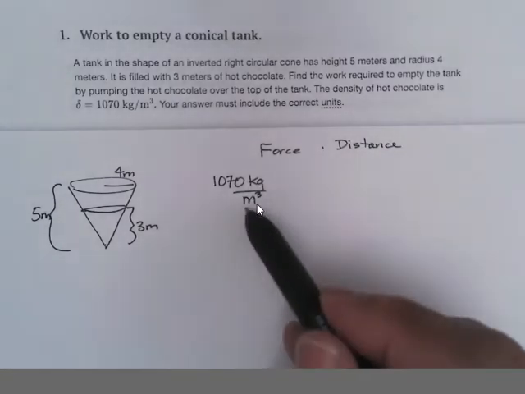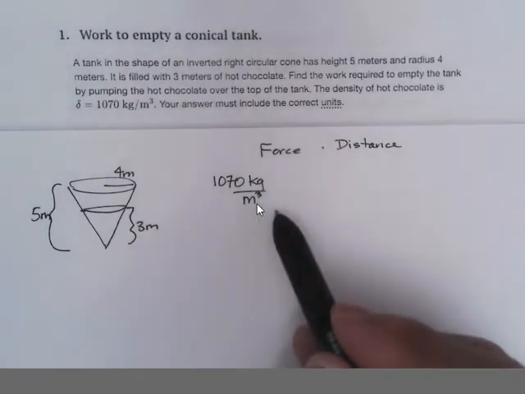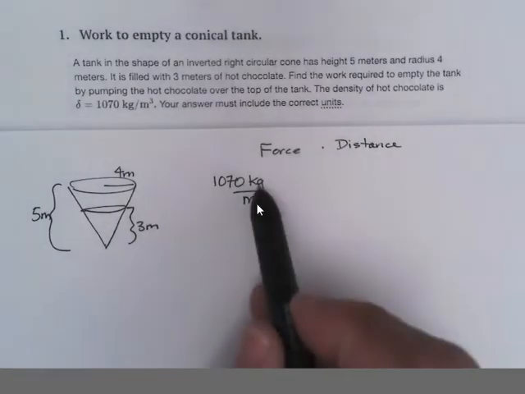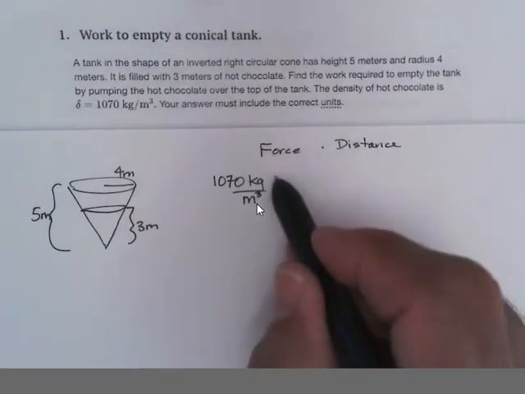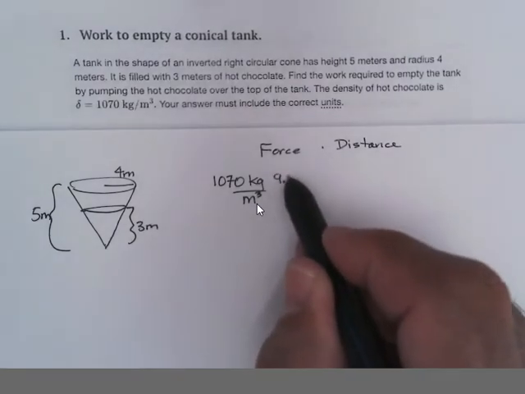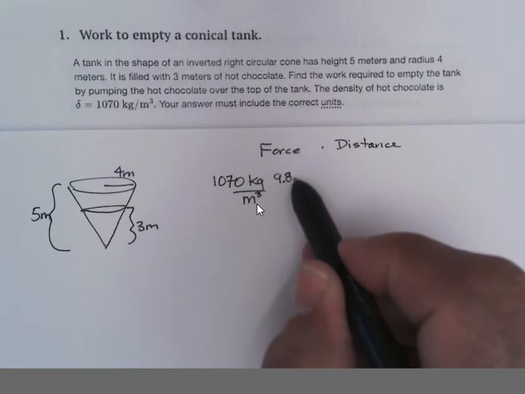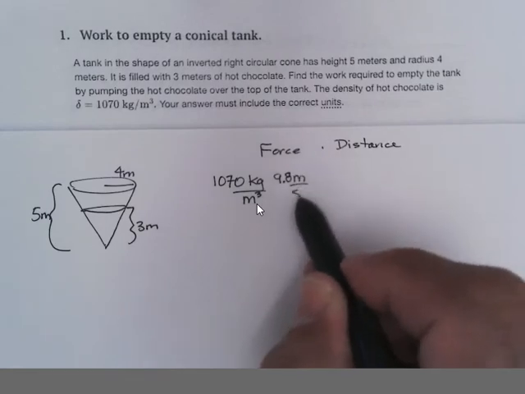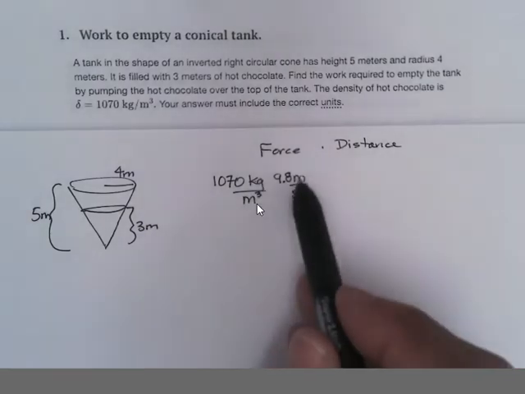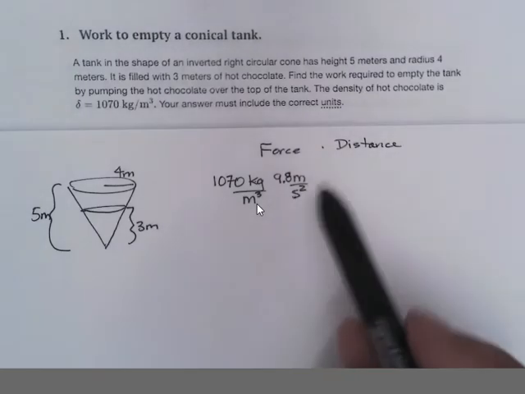Force in the metric system is newtons. Now, a Newton is a kilogram meter per second squared. Now, kilograms times gravity in the metric system is meters per second squared. So, a kilogram meter per second squared would be a newton.